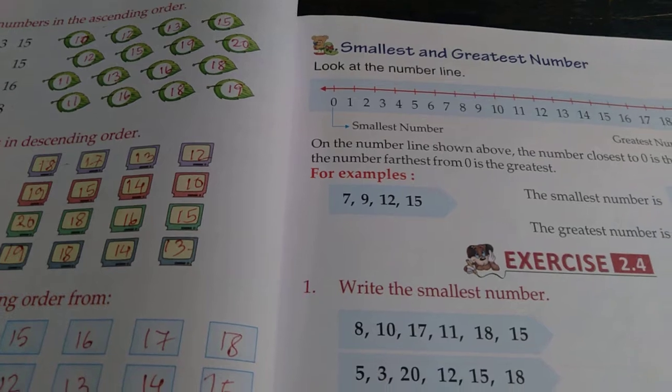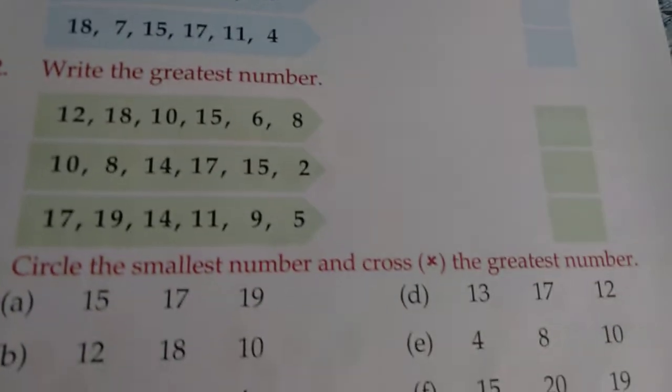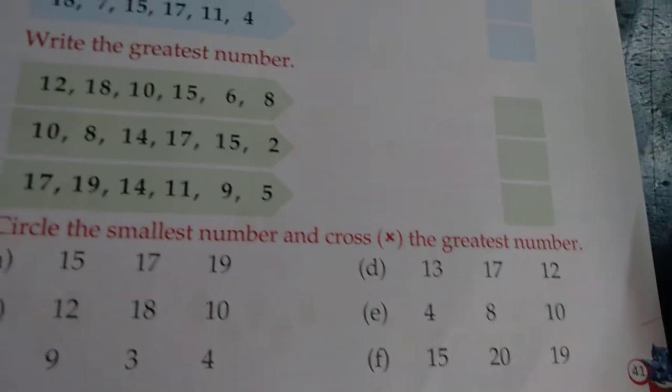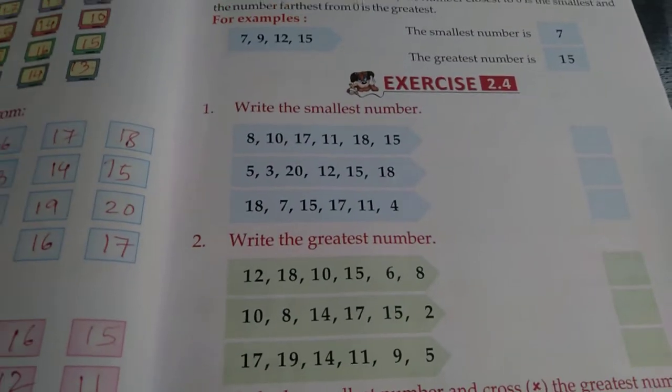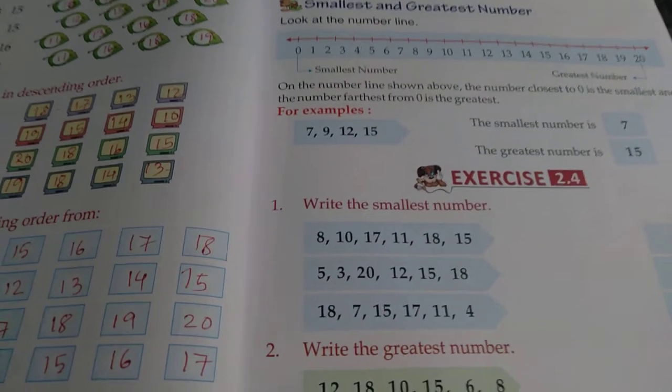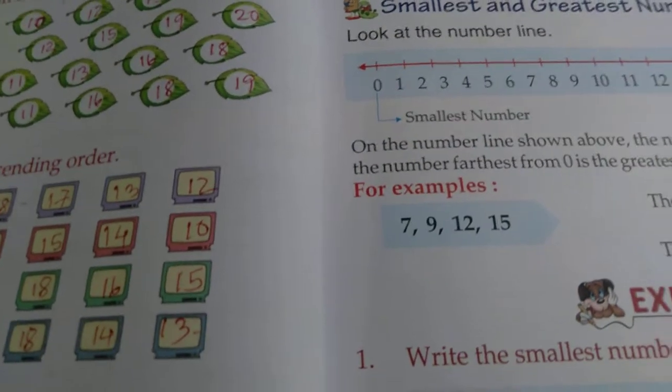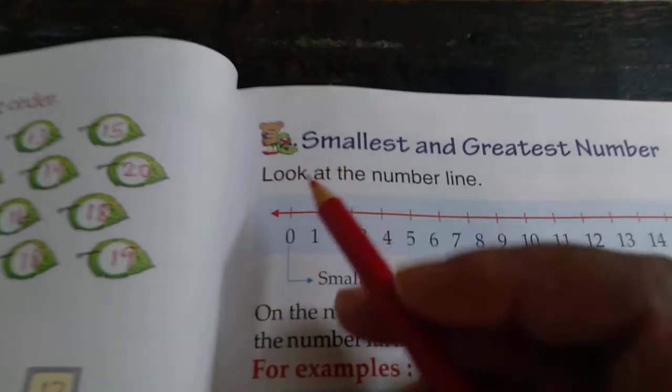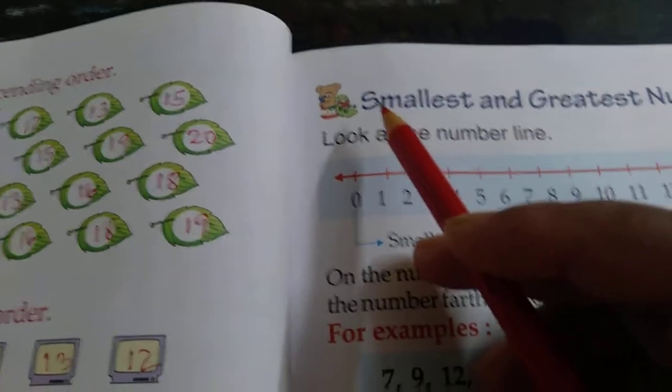Now see, please pay attention, page number 41. You have got enough time in your hand. You can go through whatever is taught, so that you can do well in the exam. Now open your book at page number 41 and take a pencil in your hand. Let us see what we are going to do.